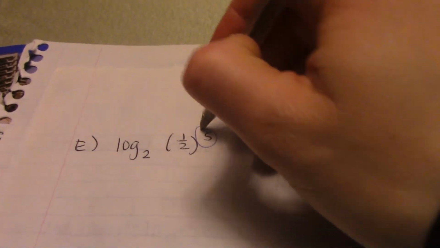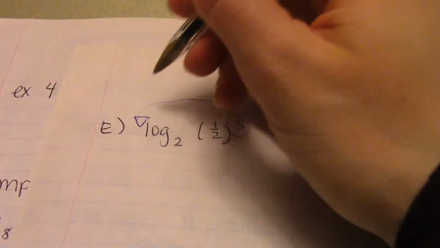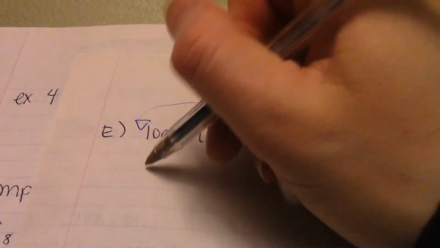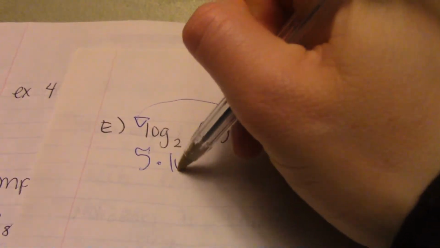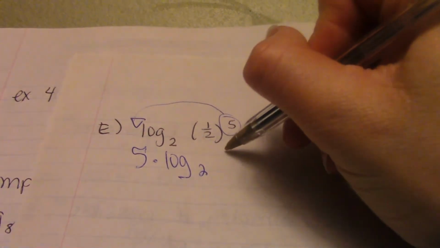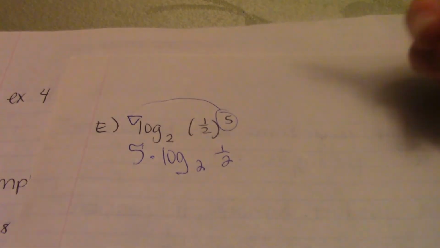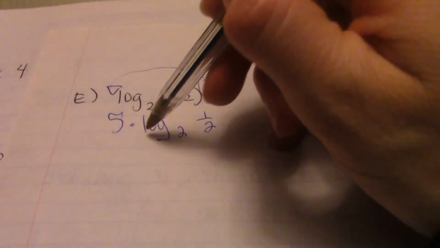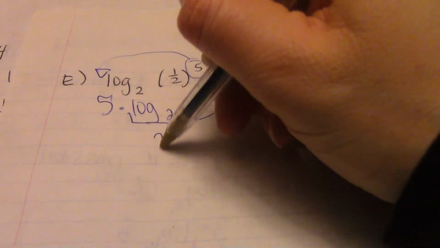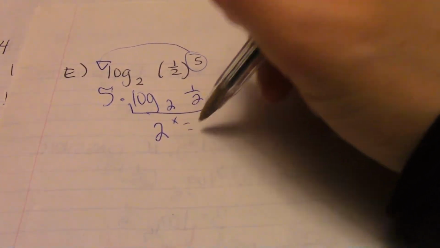One more together. This 5 comes up front. So 5 times the log base 2 of 1/2. We need to simplify this one. 2 to the x equals 1/2.